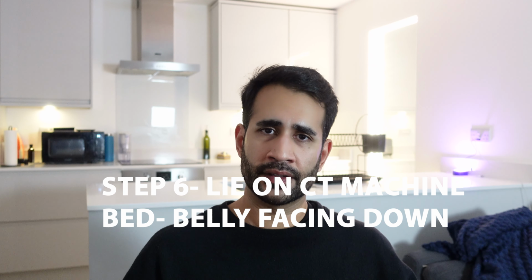Now, in order to do this procedure, the needle and the procedure will be done through your lower back region. So obviously that will need to be facing upwards. So you'll be lying on your belly typically for this type of study. And that's the way the procedure will be done. It doesn't take too long. So if you are worried that you'll find it quite uncomfortable lying on your belly, it is quite quick.